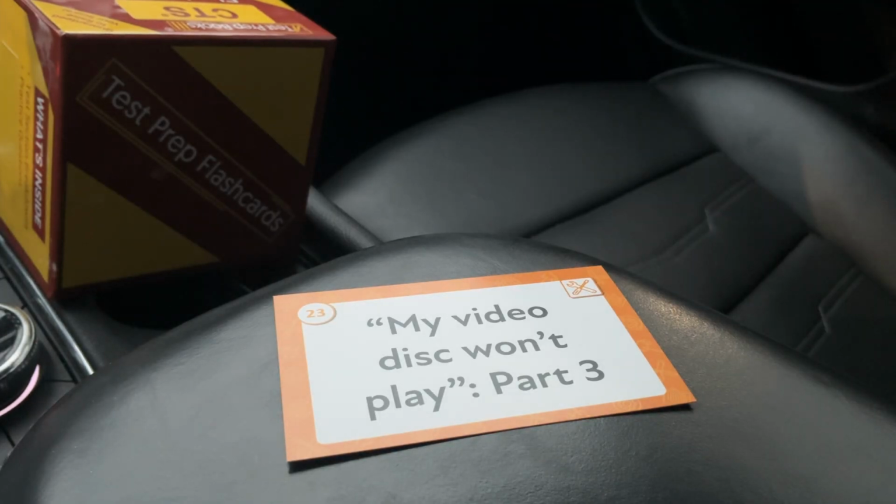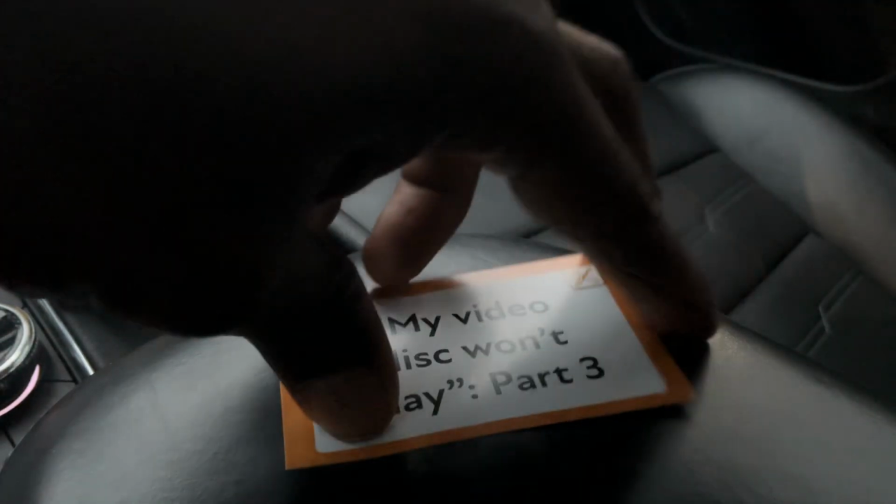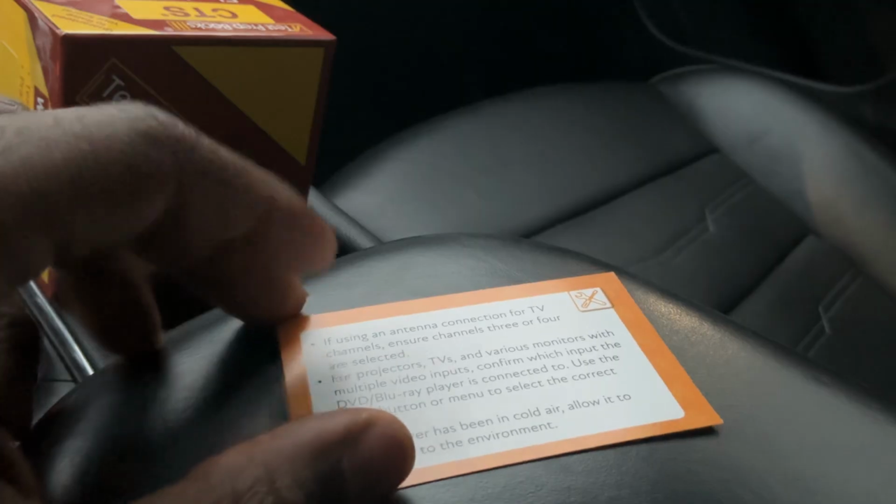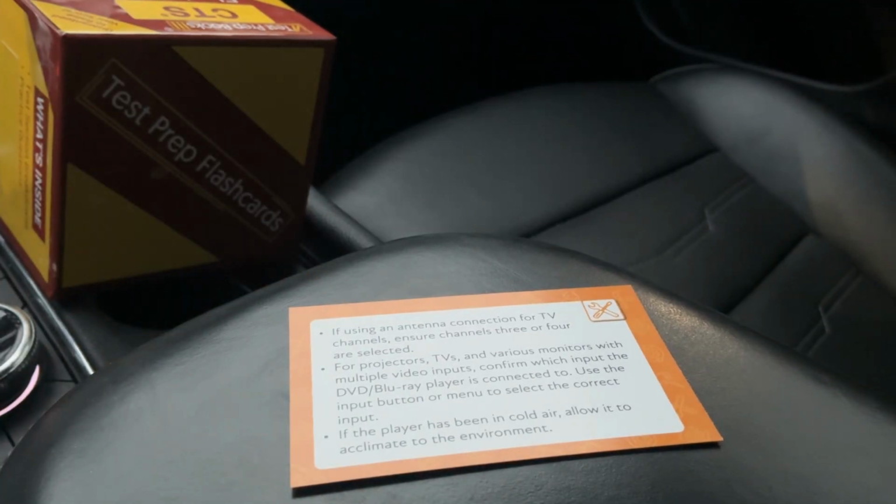My video disc won't play, Part 3. If using an antenna connection for TV channels, ensure channels 3 or 4 are selected. For projectors, TVs, and various monitors with multiple video inputs, confirm which input the DVD Blu-ray player is connected to. Use the input button or menu to select the correct input. If the player has been in cold air, allow it to acclimate to the environment.